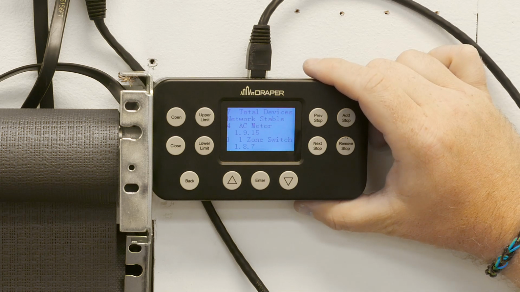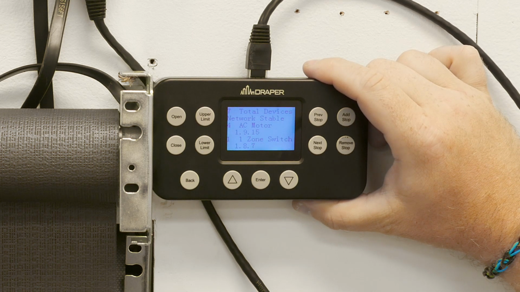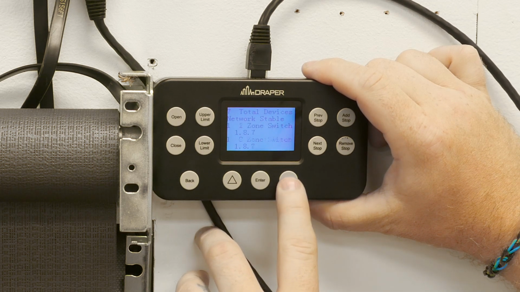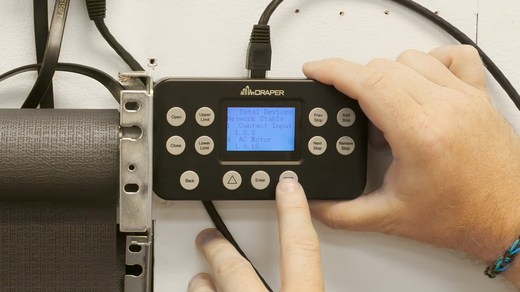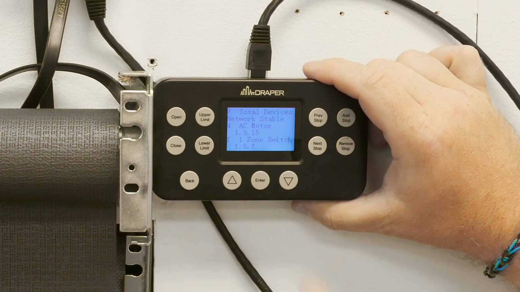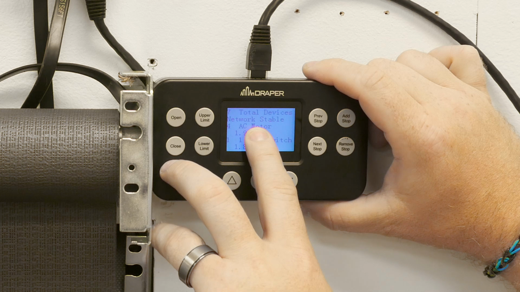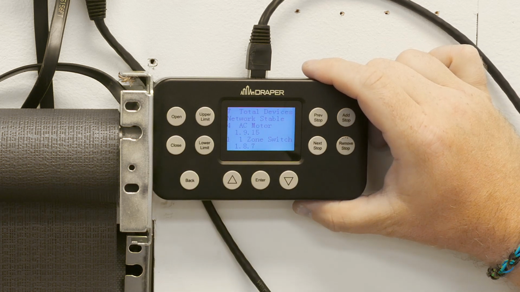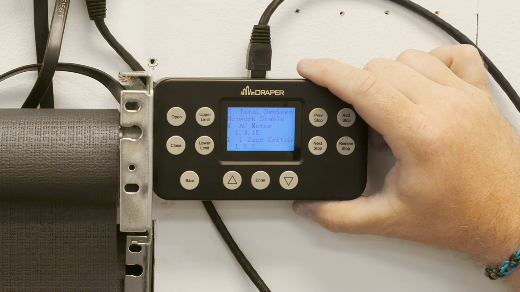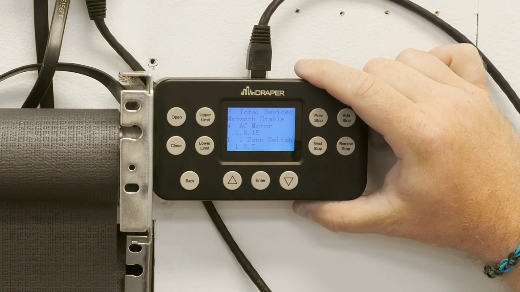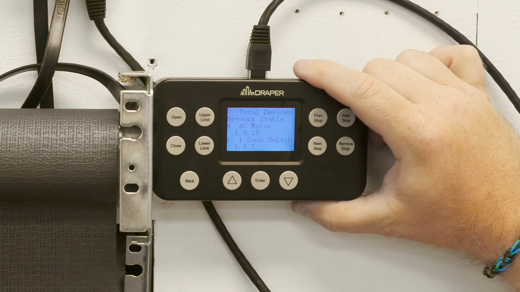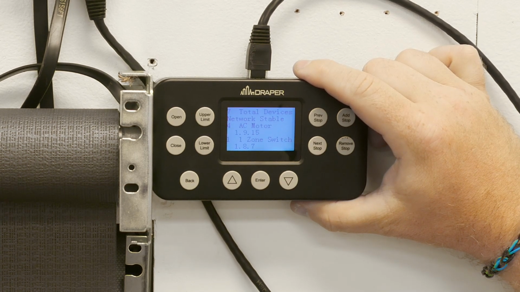This menu option gives you a breakdown of every device that is currently reading on the network. For instance, in my scenario, I have 7 total devices, 4 AC motors, 1 single zone switch, 1 2-zone switch, and 1 contact closure interface. In addition to that, directly below the total device count, it tells you network stable. This is giving me confirmation that I have no low voltage issues on the network and everything is communicating harmoniously. If you see anything other than network stable, that means that you have something on the network that is causing a communication issue and it needs to be investigated further.